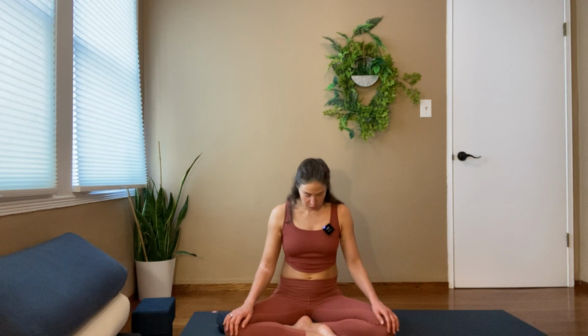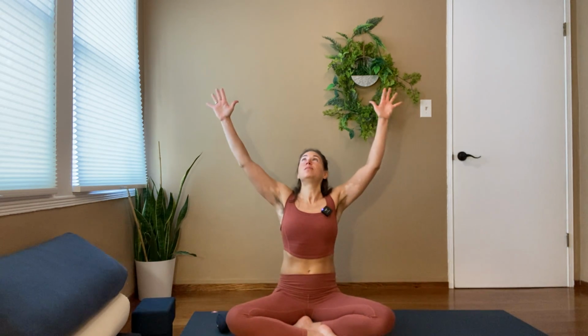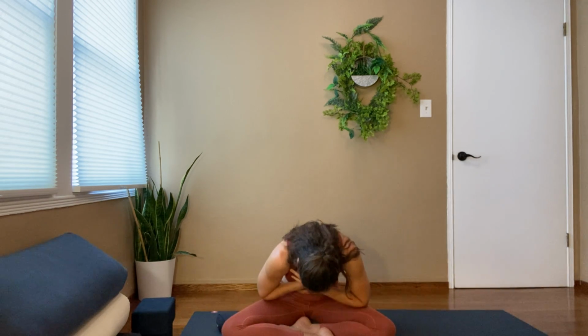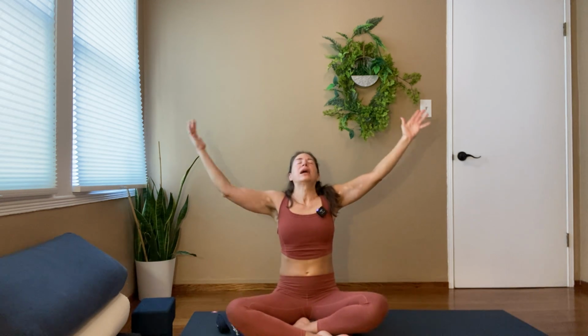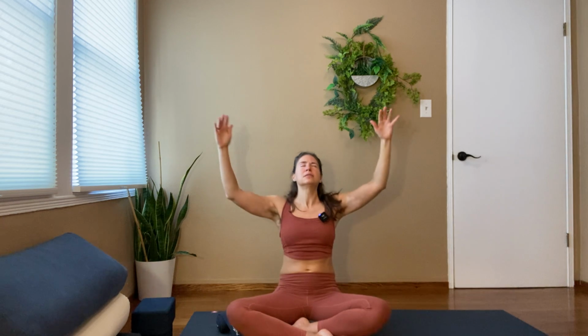We are going to open the chest. So we're going to take the arms up and open. And as you do, lean back a little bit. And then exhale, coming forward with your hands and lean forward a little bit. So now we're moving our whole upper body back and forth, and just feel how the balance is changing.